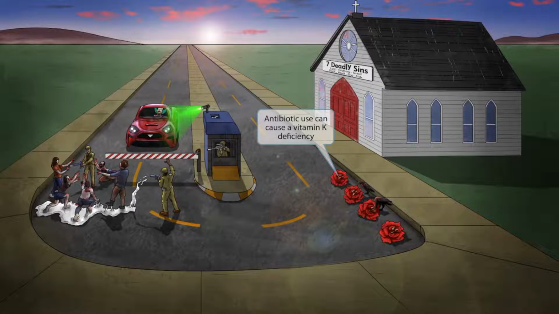Therefore, the flowers and seeds being eaten and destroyed by zombie birds represents that antibiotic use can cause a vitamin K deficiency by disrupting the normal intestinal flora. Hopefully this is pretty logical. The bacteria in the intestines normally produce vitamin K, so drugs that kill these bacteria can cause a vitamin K deficiency.